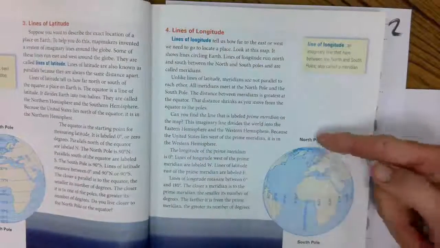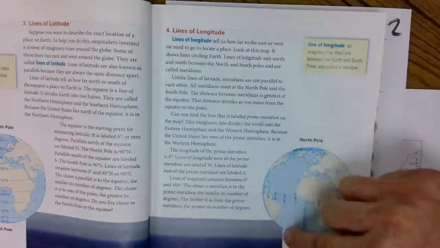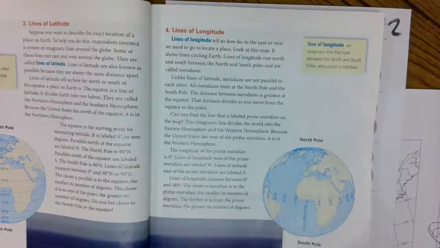Whereas lines of longitude, I would think of the root word long. They're long. They go from the top to the bottom. They're skinnier at the top and wider in the middle. They start at the prime meridian and they count east and west.